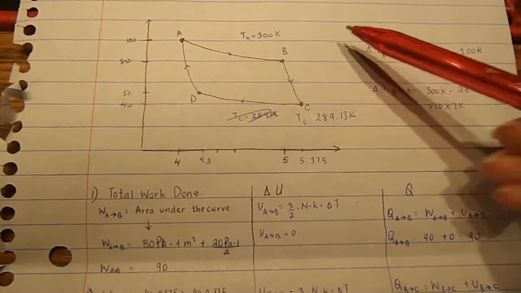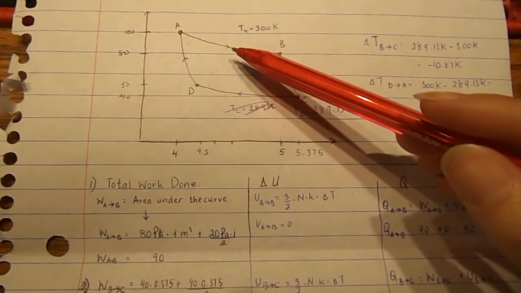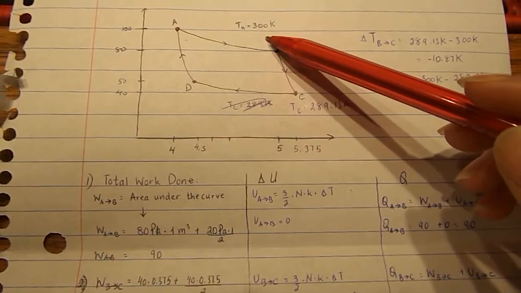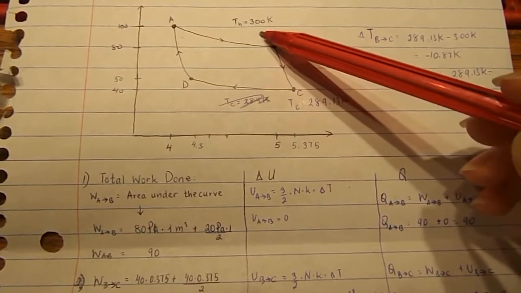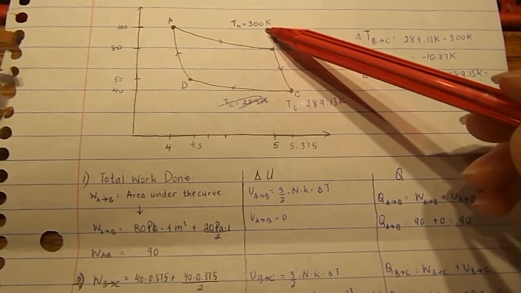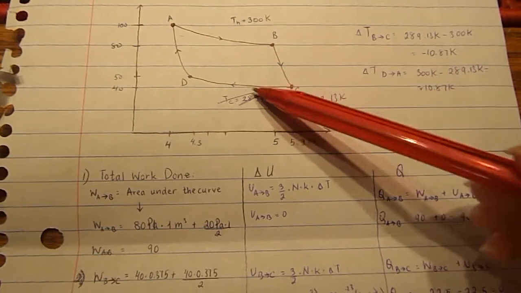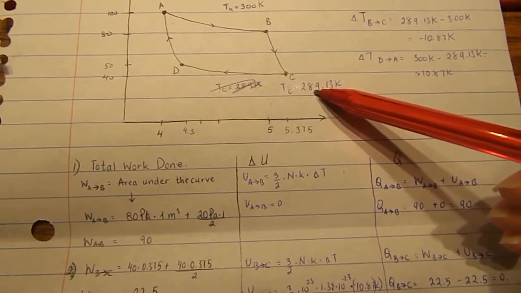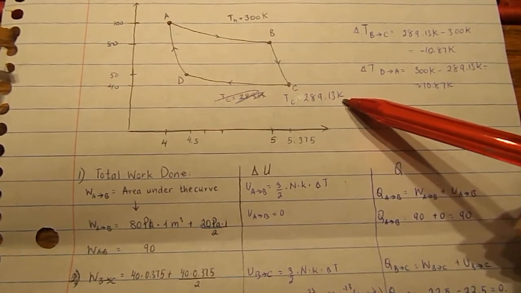So in the Carnot cycle, the upper and lower legs, the temperature is constant. So from A to B, the temperature remains to be 300 kelvins, and from C to D the same, the temperature is 289.13 kelvins.